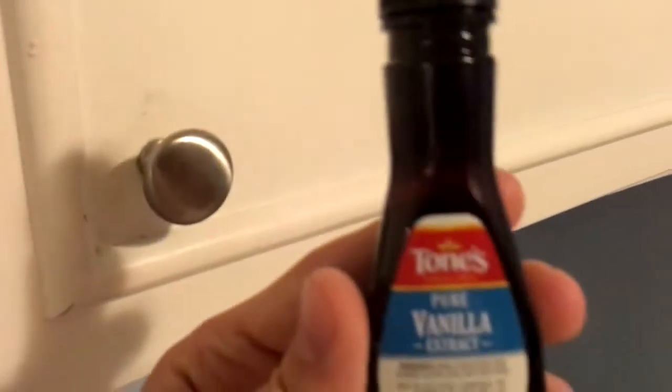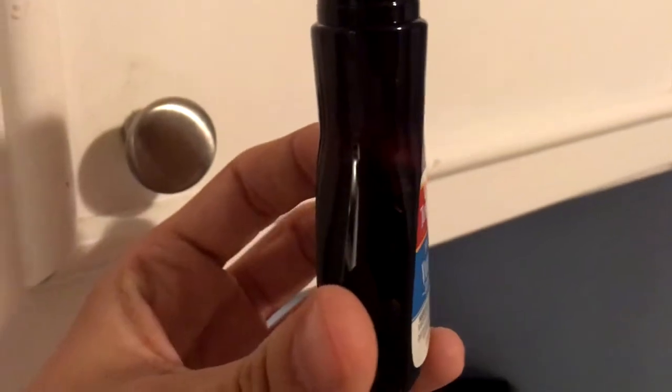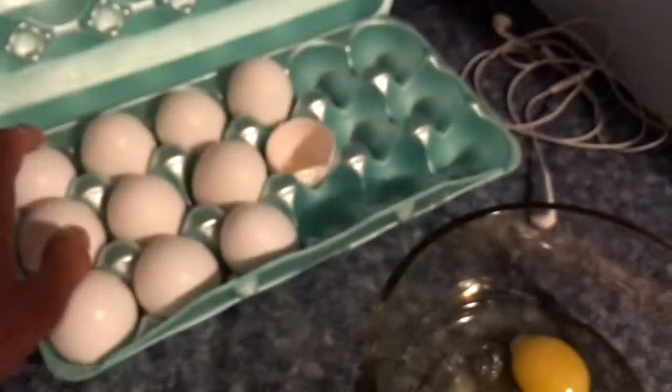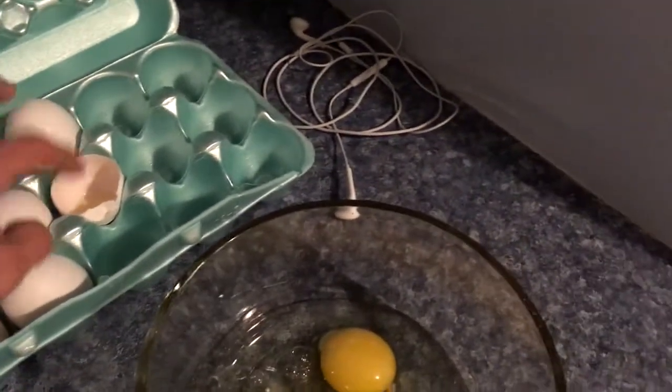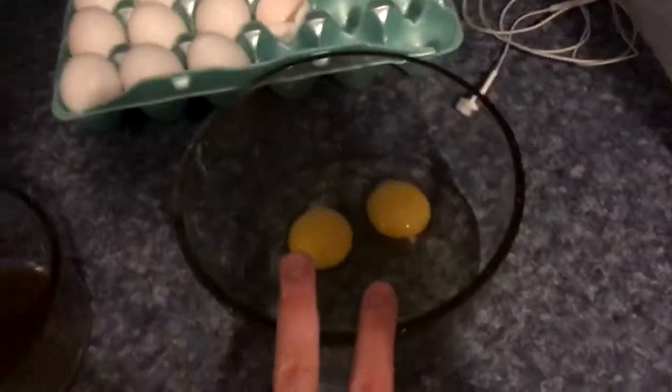And for the vanilla extract, it called for 2 teaspoons. I used maybe about 1/3 of the little container there, so we're gonna say we have about 3 servings of vanilla extract. And for the eggs, it calls for 2. We have 1, 2, 3, 4, 5, 6, 7, 8, 9, 10, 11, 12. So we'll say we have 6 servings of eggs.